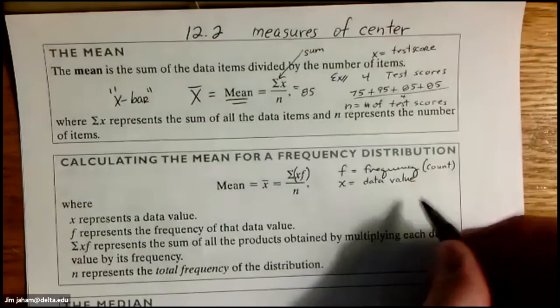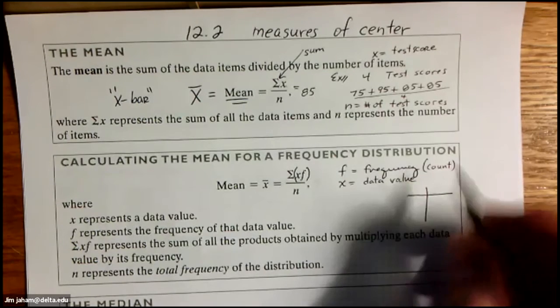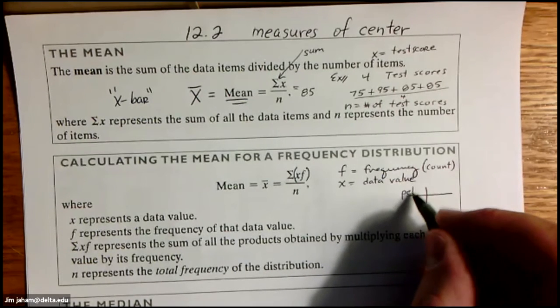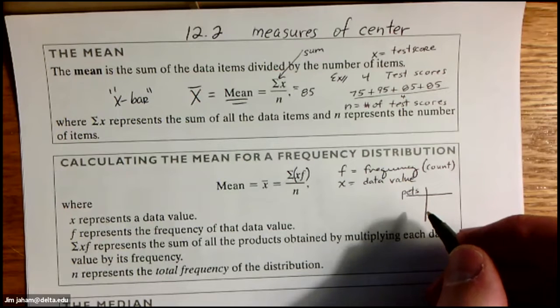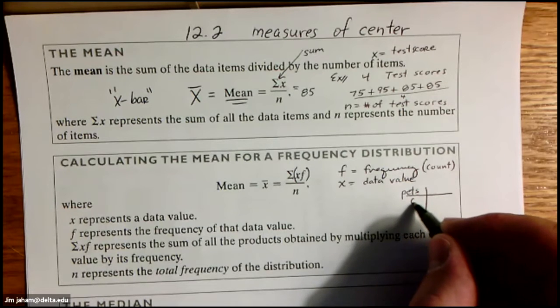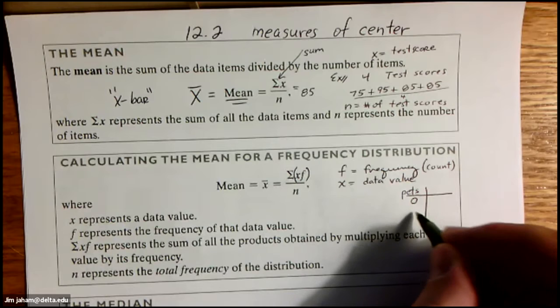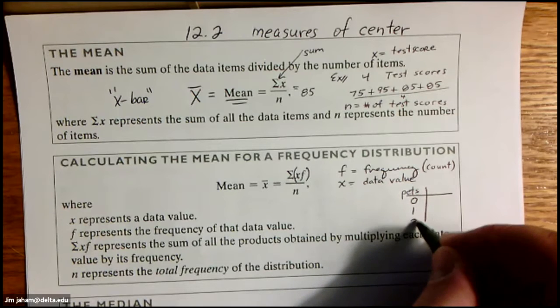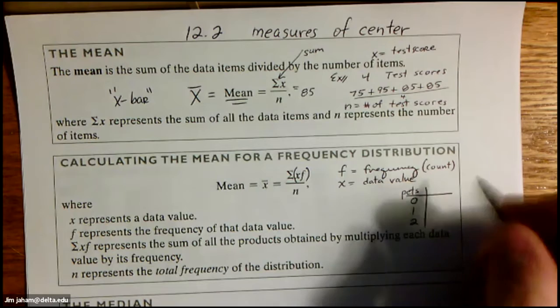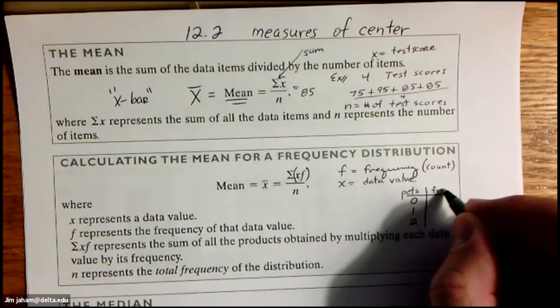Let me give you an example here. Let's say that we wanted to ask students how many pets they have in their house. Some students say they have 0 pets, some say 1, and some say 2. I'm just going to use a simple example. And here's the frequency over here.